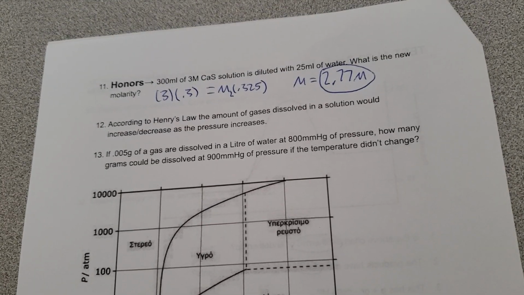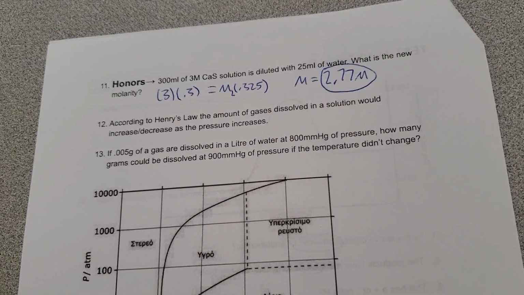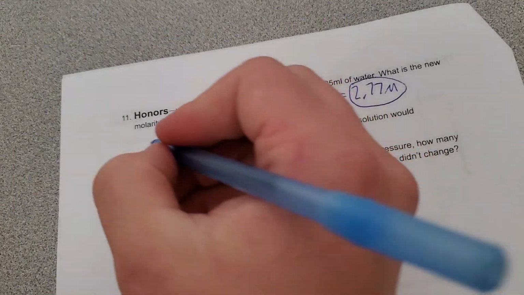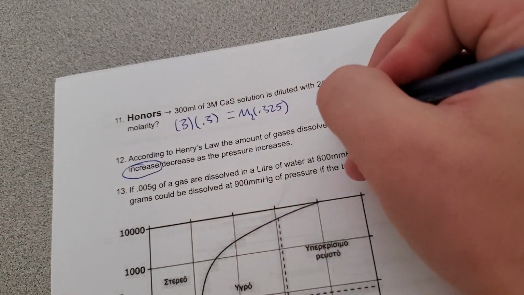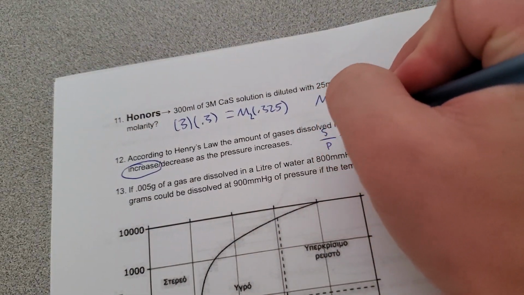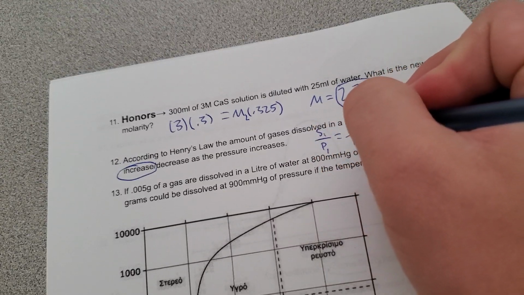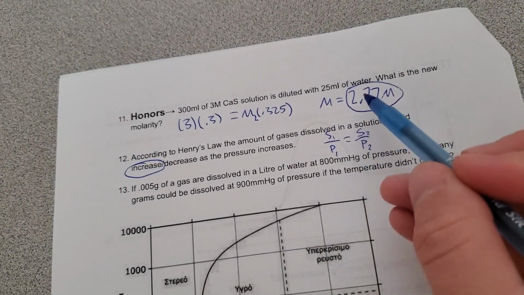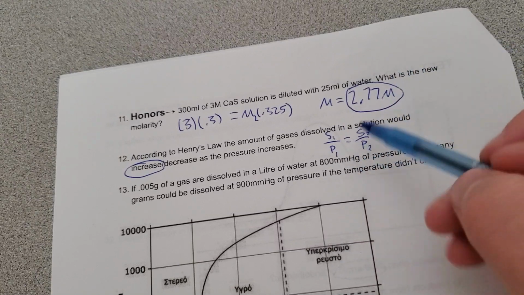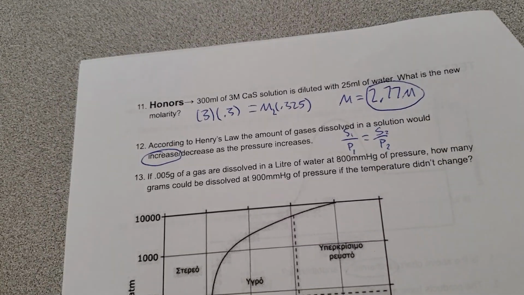According to Henry's law, the amount of gas dissolved in solution would increase or decrease as the pressure increases. It would increase. Remember, because that's S over P equals S over P. So as the pressure increases, the solubility would increase. That's just this relationship right here.